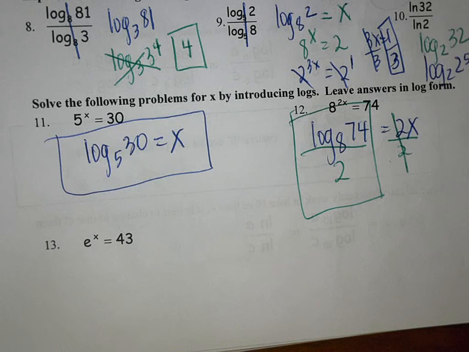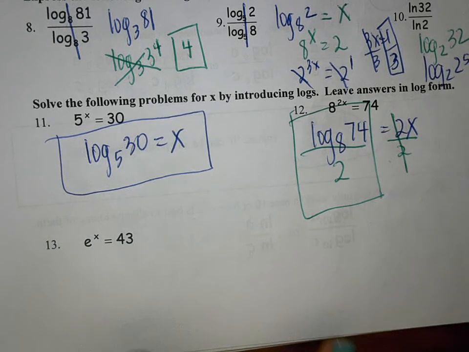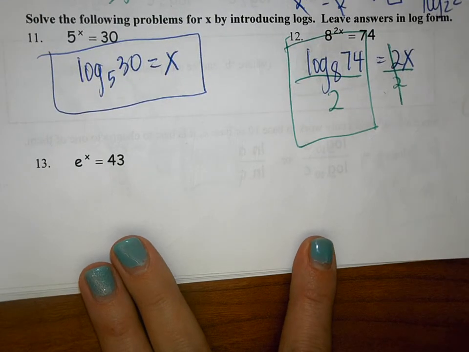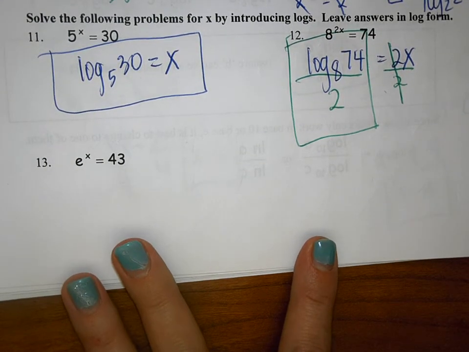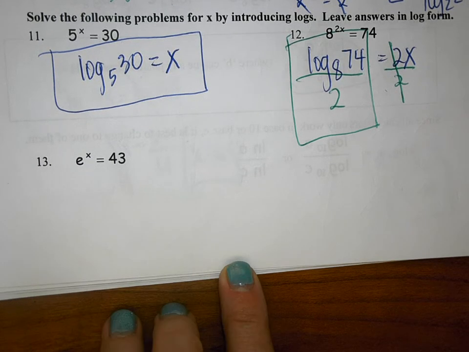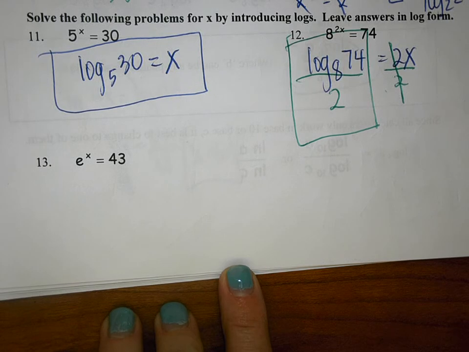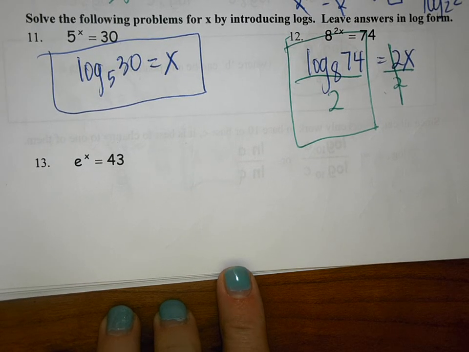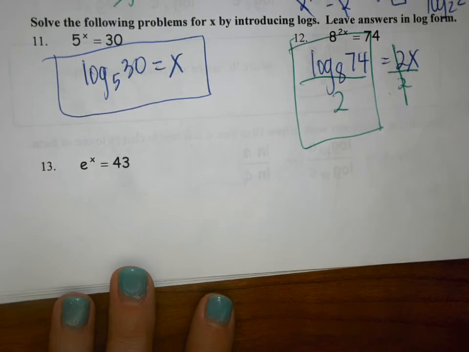Okay, 13. I'm going to give you about 15 seconds. This one would be very difficult to show on your fingers. Oh wait, no. I'll do the L. Someone do the L. Okay, so am I changing this to log?